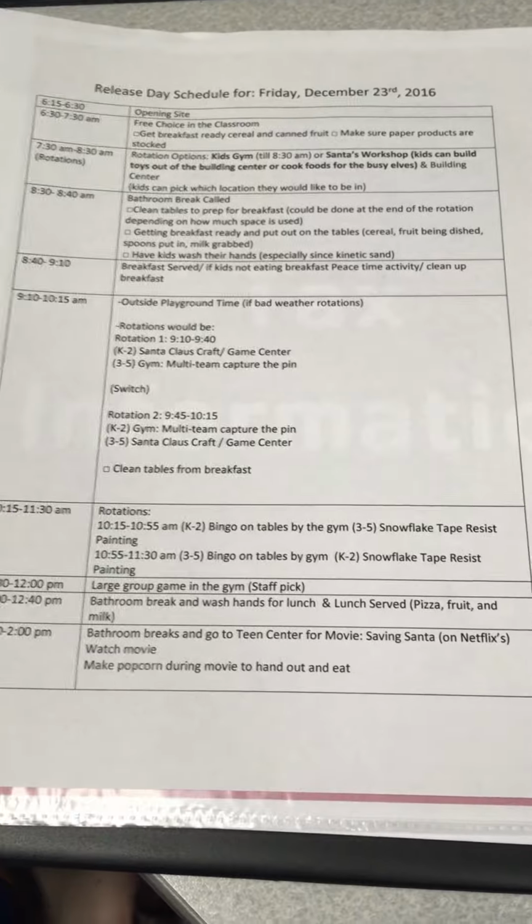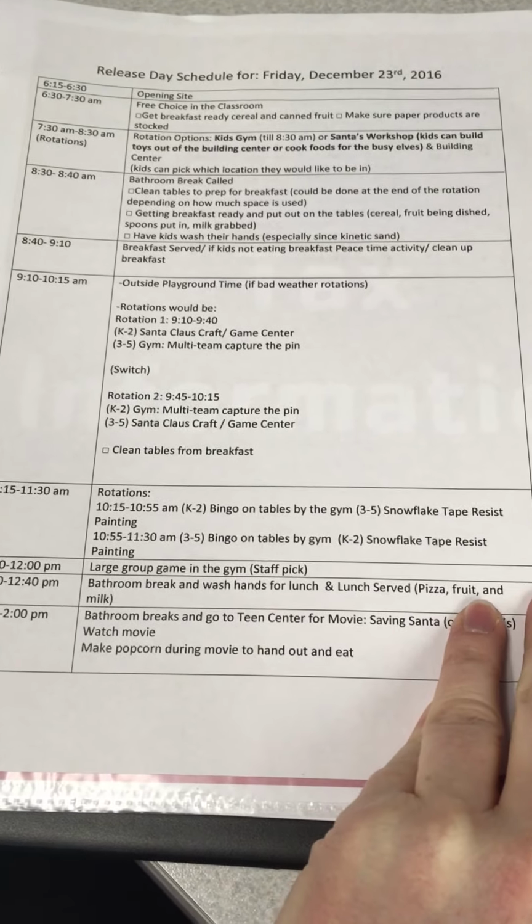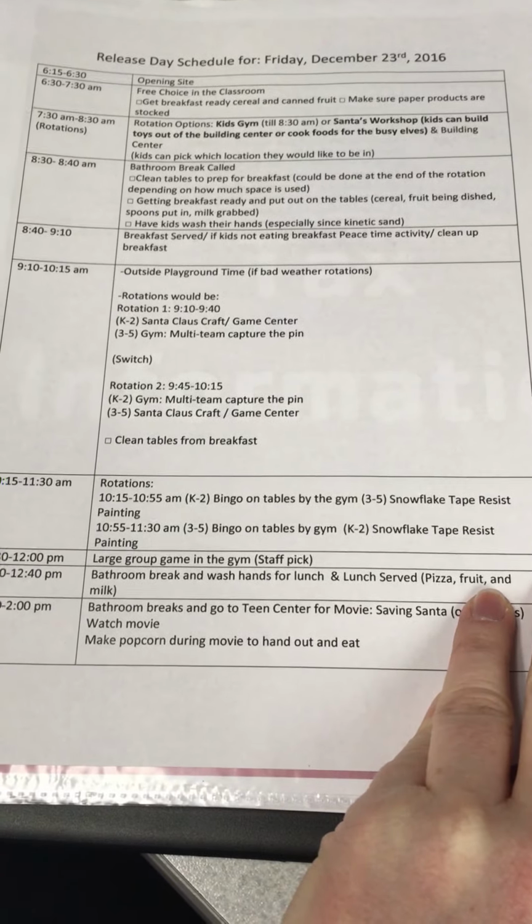Here is the release day schedule. There's a front and back sheet for each day that lets you know the rotations as well as the timing of who is running what. So work amongst your staff team to make sure that each of those are happening. The time frame is to help us out, but is not set in stone, so you can feel free to adjust that. We just want to do our best to be prompt and ready for bus times.